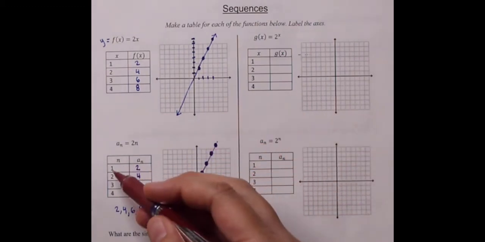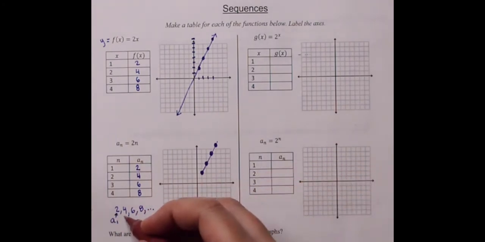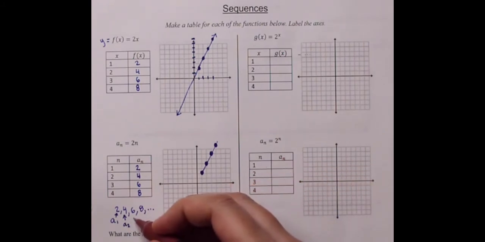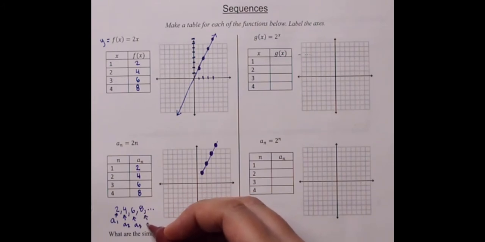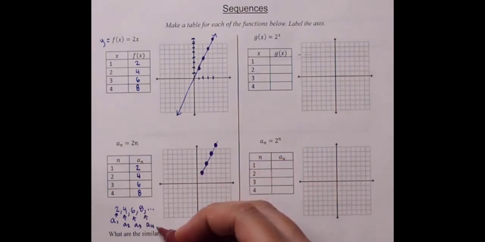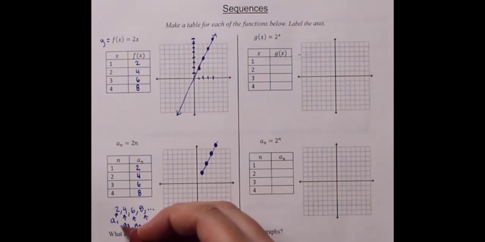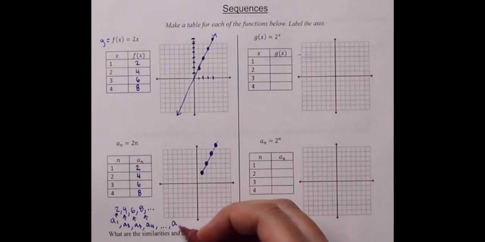And the subscript 1, if I say this is a sub 1, just means I'm talking about the first term. Subscript of 2, a sub 2, means I'm talking about the second term in the list. A sub 3 is the third term in the list. A sub 4 is the fourth term in the list. And then in general, if I kept going in this list, I would say the nth term, or some general term, is a sub n.